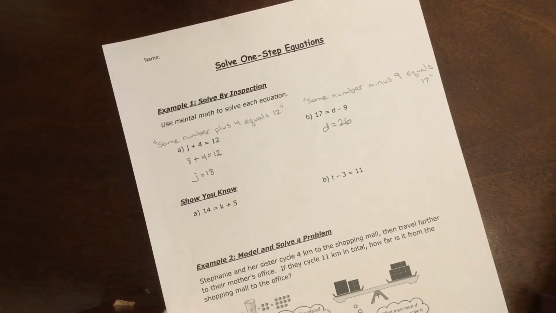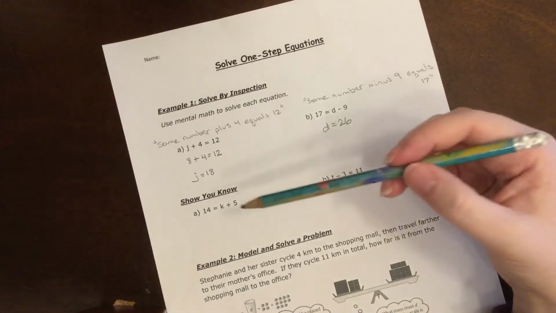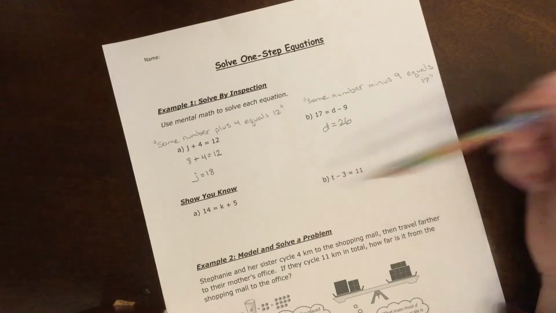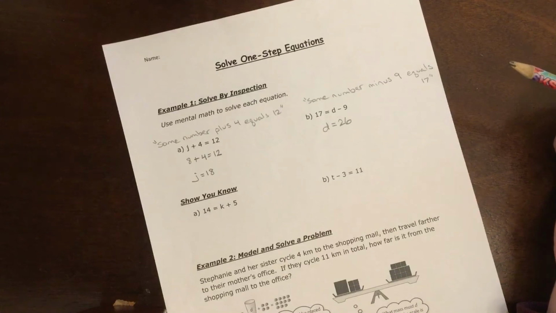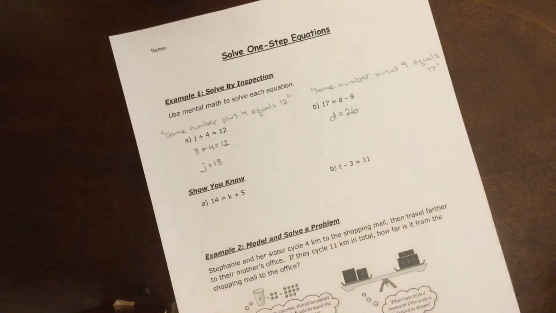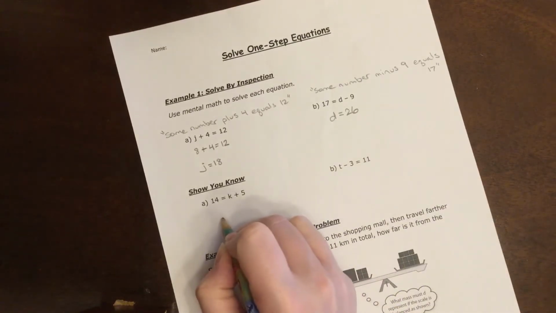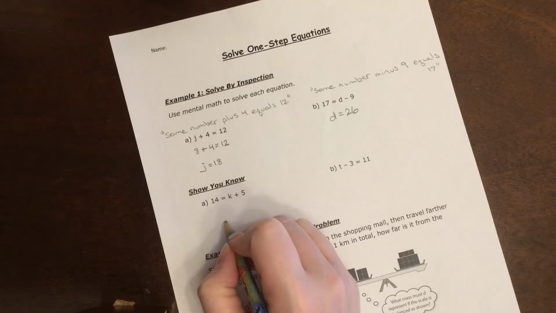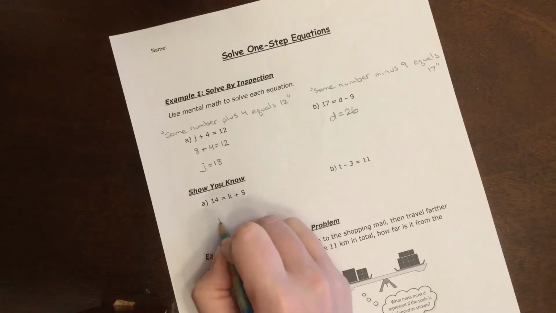Okay, so if you want to test yourself, pause the video, see if you can figure out what k is, and see if you can figure out what t is, and then you can play the video and see if you get the same as I do. So for this one, it means that we have some number plus 5 is going to equal 14.